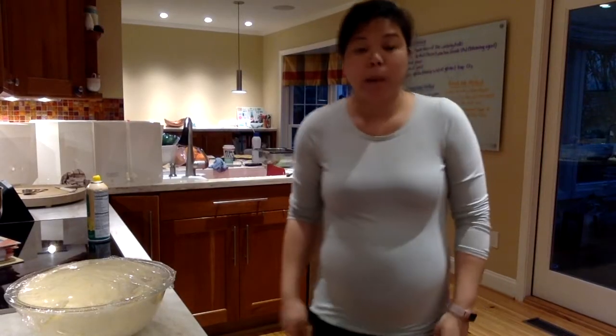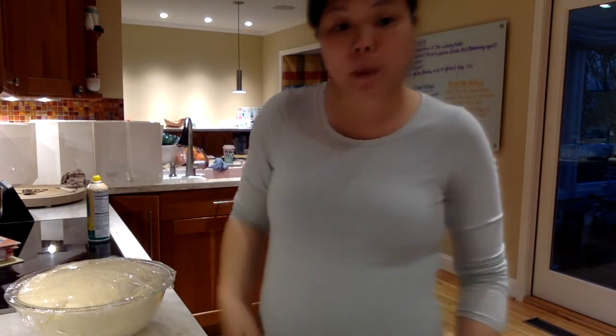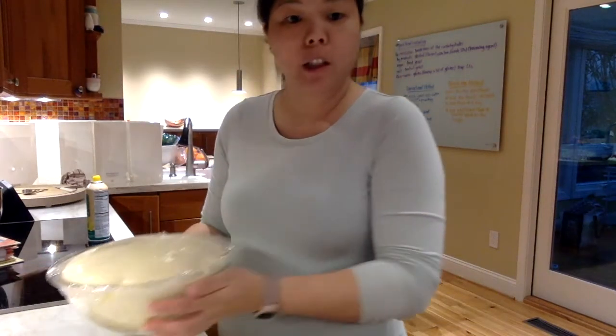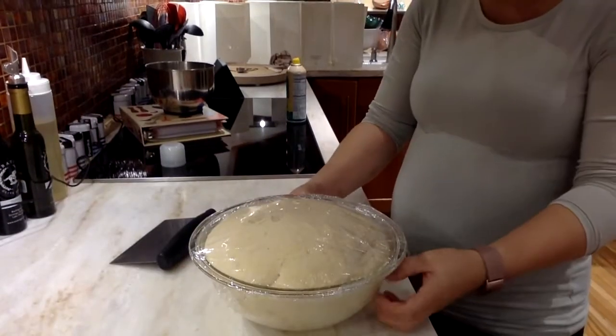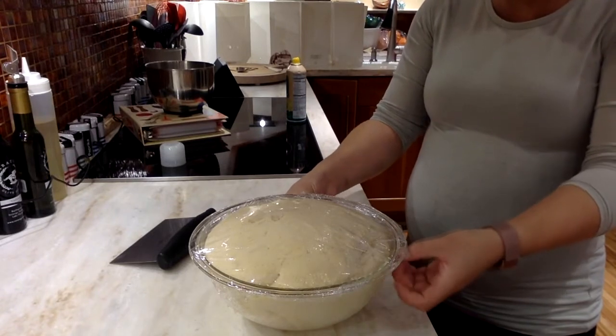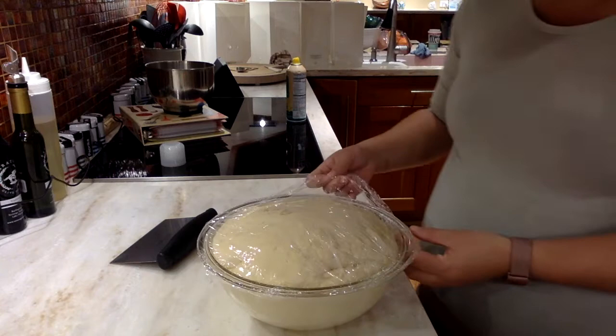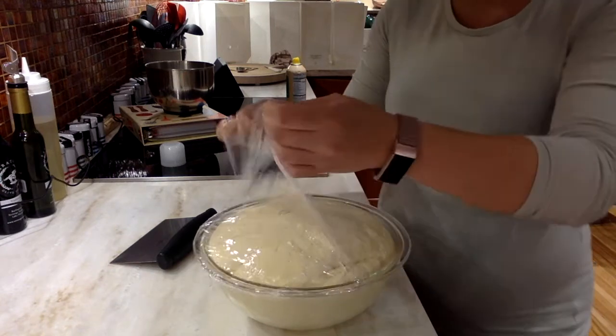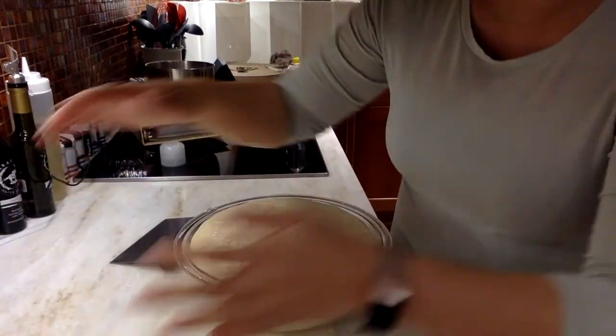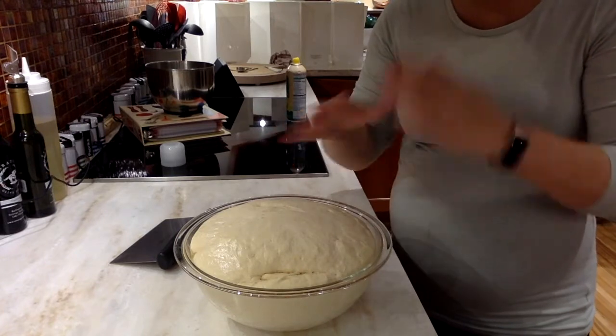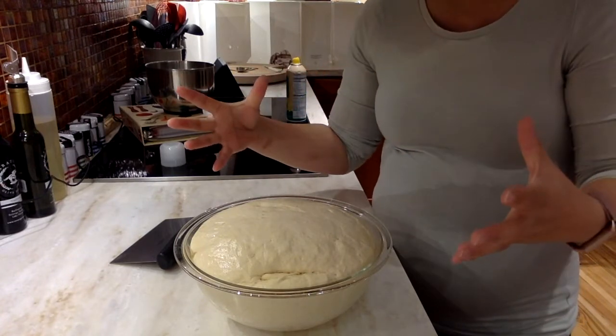All right, we are back to finish up our English muffins. Here is the dough. Whoa, it has really popped. Like I said, it should be doubling in size, right? So what we need to do is what they say, punch down, right? Punching down makes it sound a little violent. We're not really going to punch our dough, but what you're essentially doing is deflating it, right? And releasing all that carbon dioxide.